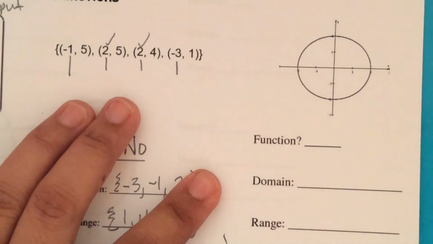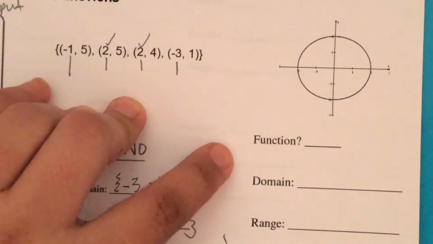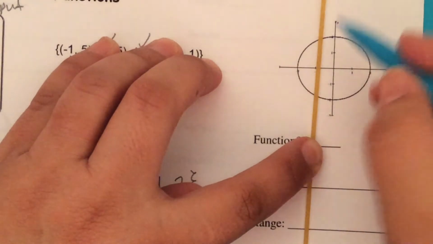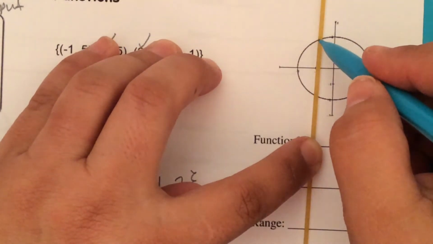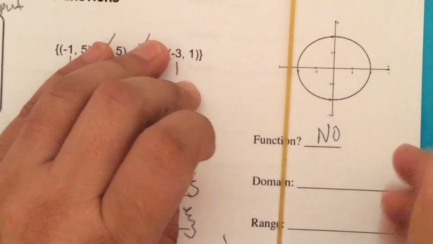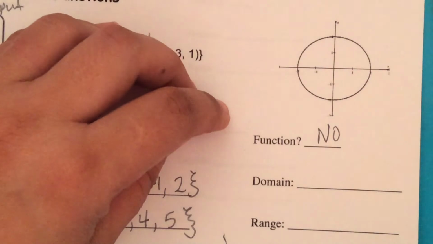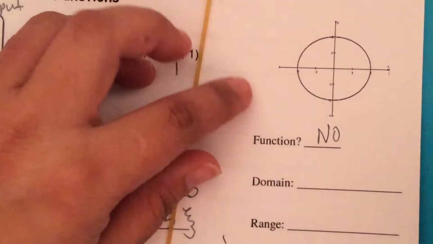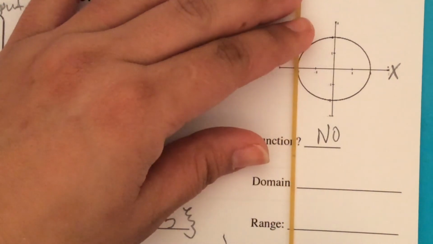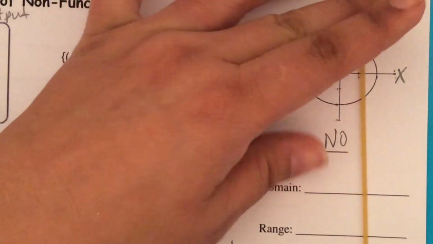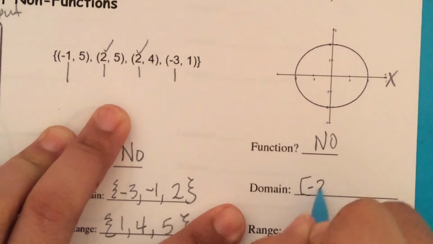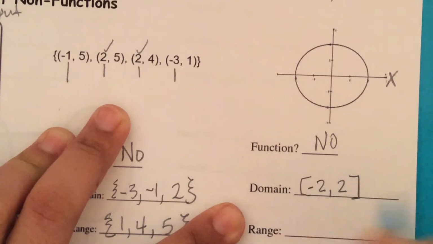Okay, so now, is this a function? So notice that this is a circle, and a circle will be intersecting this vertical spaghetti twice, so this is not a function. Now the domain are your x values. That means it goes across the x, okay? So you start right here at -2, and your circle continues all the way to positive 2. So that means you're going to have negative 2, positive 2.